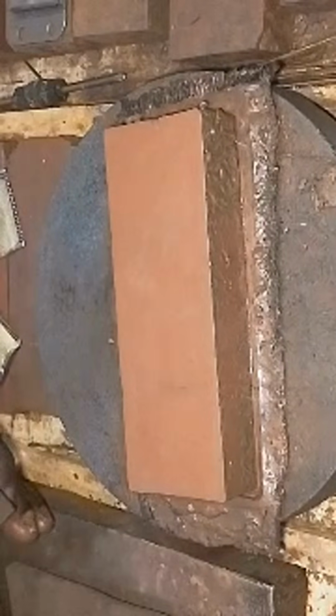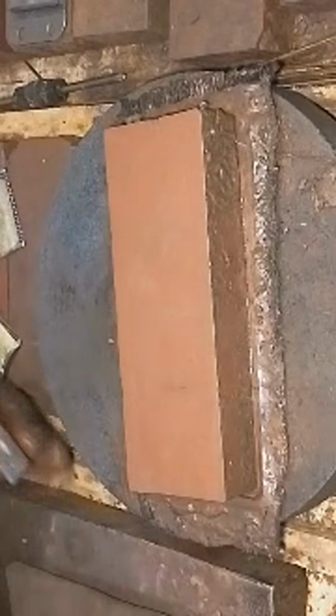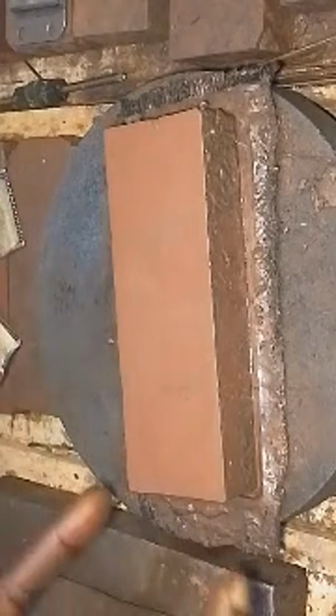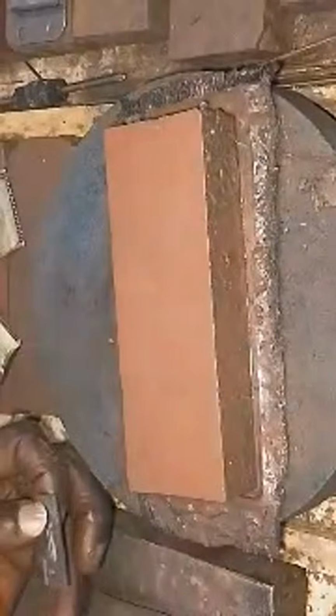If you look the way I'm activating the stone, you will like it. You will like it. See how the surface changes. Very nice. See how the color comes out. See how the edges angle come out. This angle, this angle, this angle, this angle. See the total flatness on the surface.